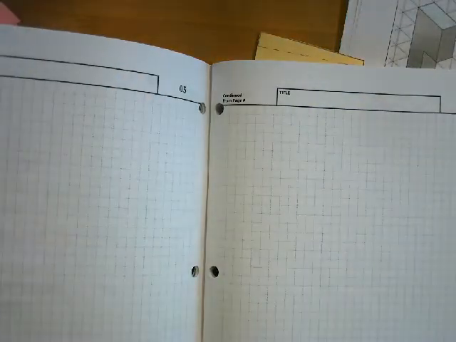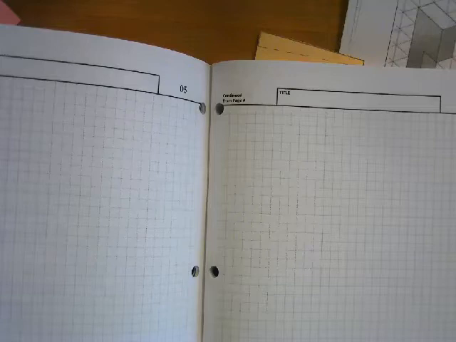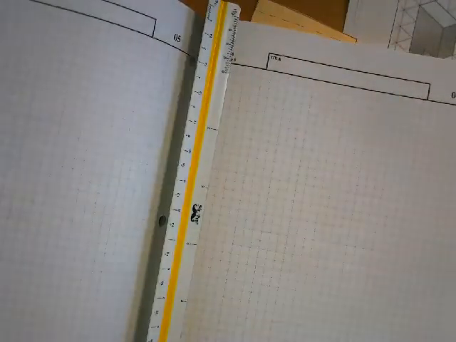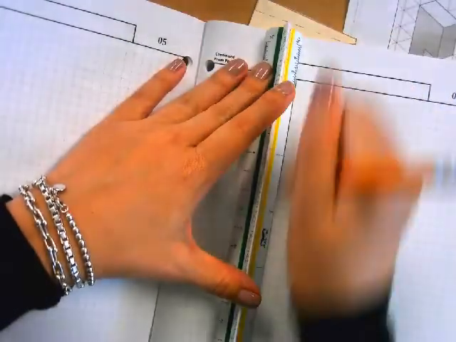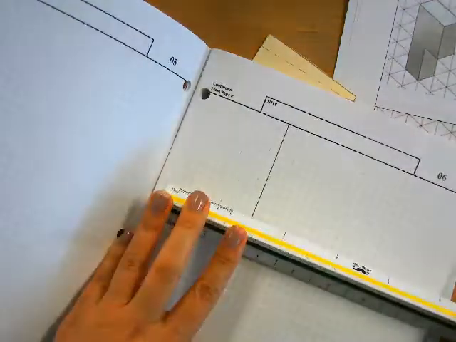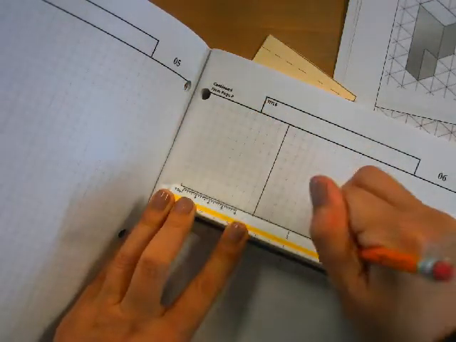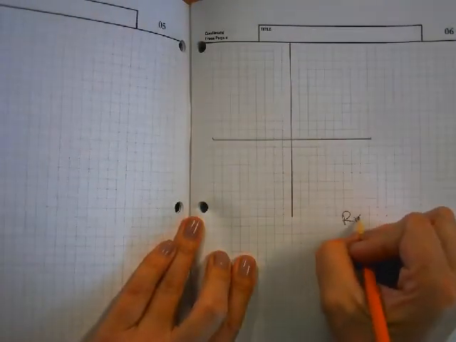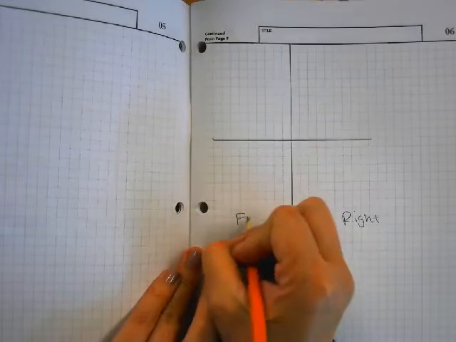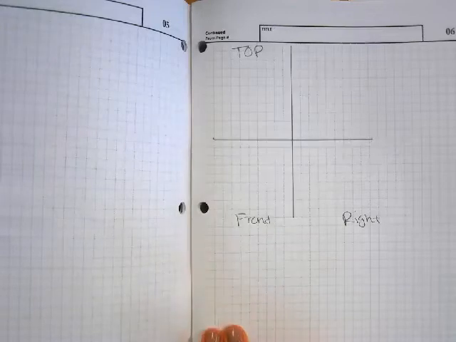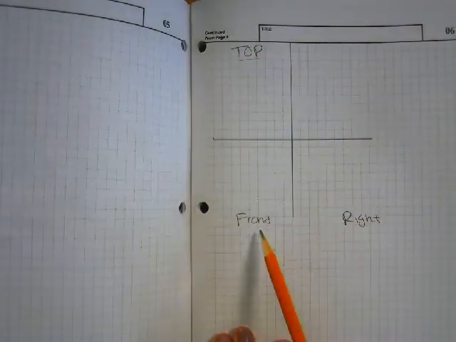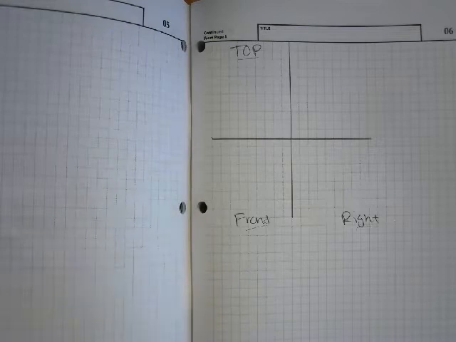Okay, so what we learned in the last video is that you have a front, right, and top view. The first thing you do is draw a coordinate plane, so an X, Y axis, just like so. Gentle, gentlemen, gentle, slow. This will always be your right view. This will always be your front view. And this will always be your top view. On your test on Friday, I will be grading the fact that you labeled that in this order.